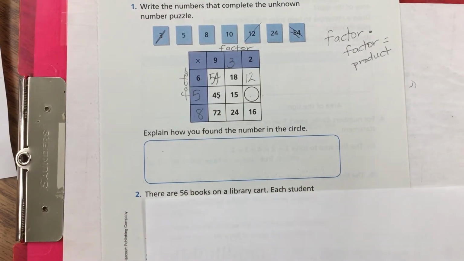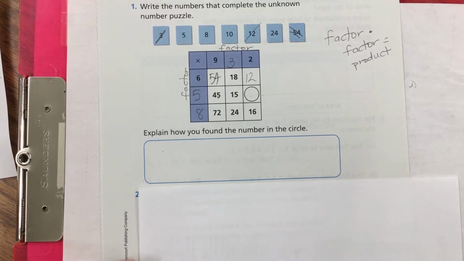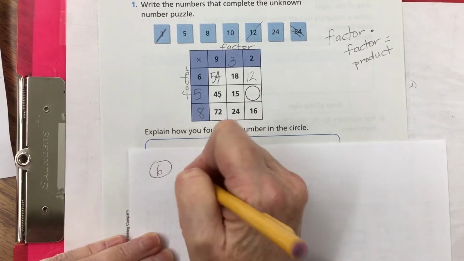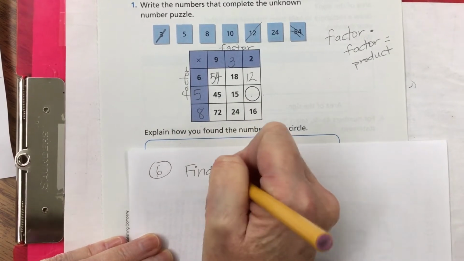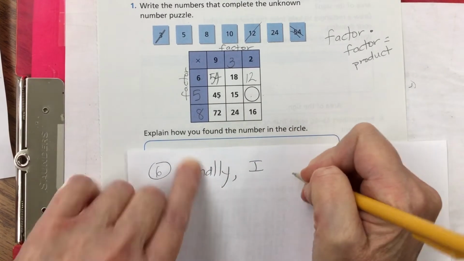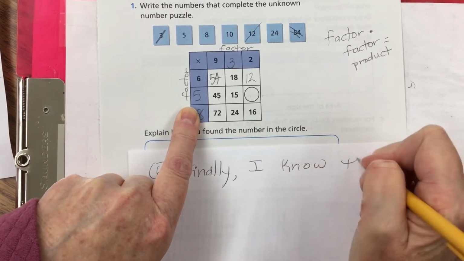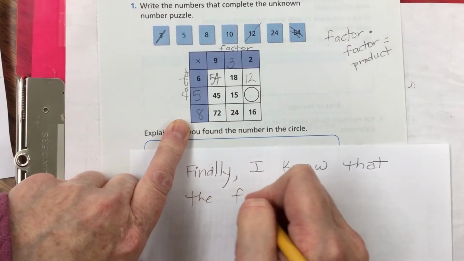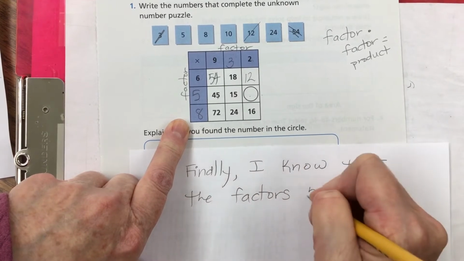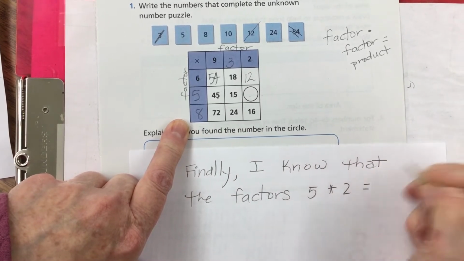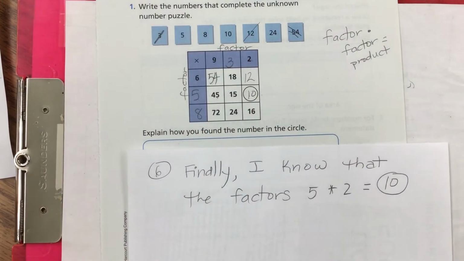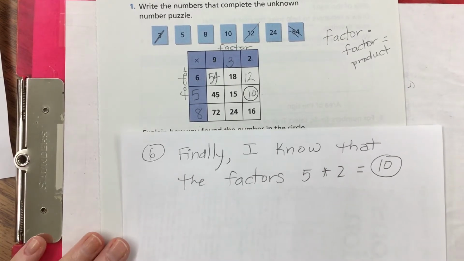So I said first, second, third, fourth, next. Now I'm going to say finally, number 6. Finally, I know that 5 times 2, the factors 5 and 2 equal 10. So that's how I solved it right there. Okay? Does that make sense? Hopefully.